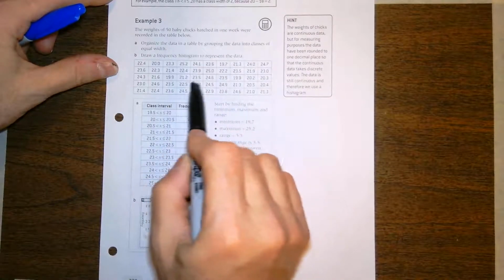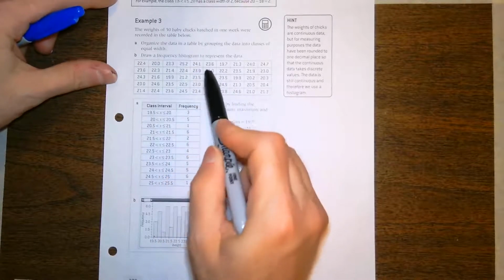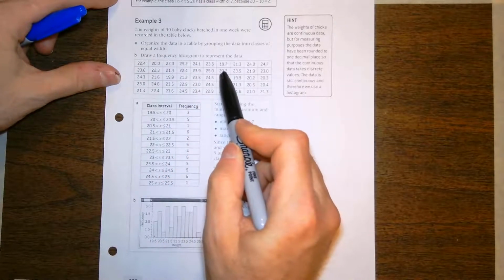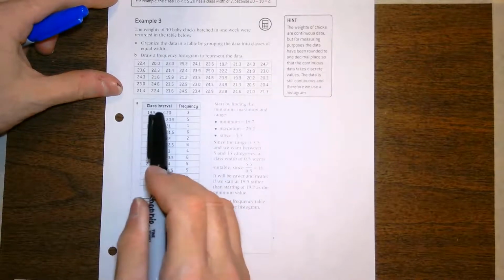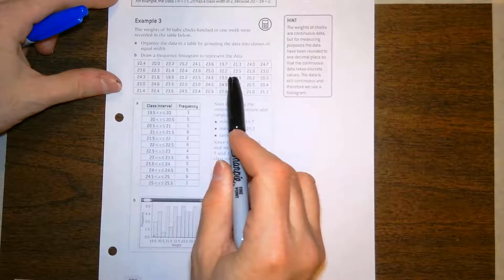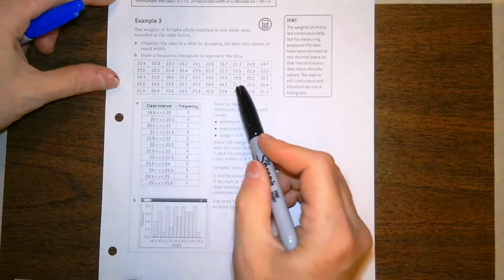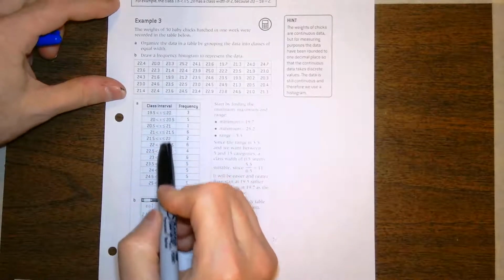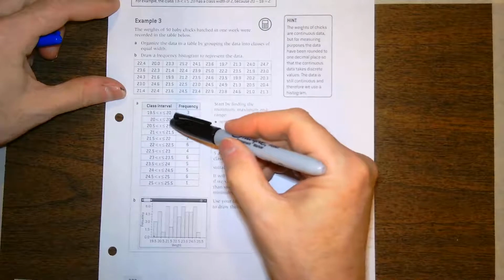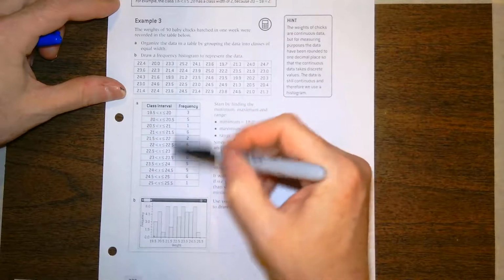So now we're going to take this raw data, it's not in any order, and we're going to create a frequency table. Now on the frequency table, we're going to have different intervals. Now I noticed that the smallest, the lightest chick weighed 19.5, and the heaviest one was 25.5. So I'm going to break it into these classes. 1, 2, 3, 4, 5, 6, 7, 8, 9, 10, 11, 12 different classes.